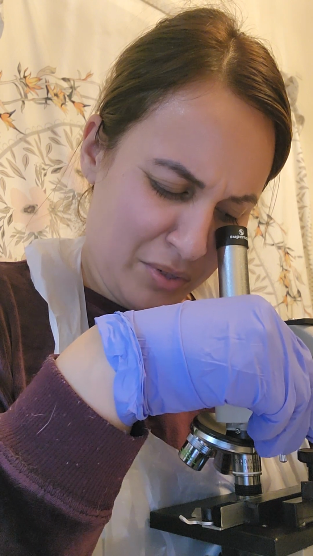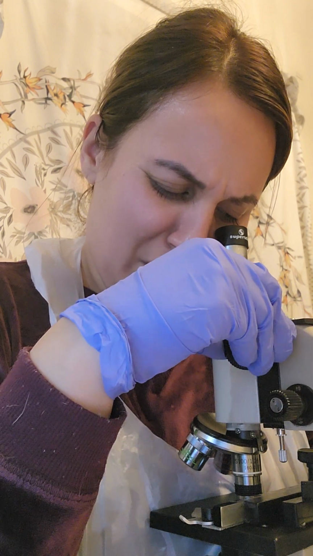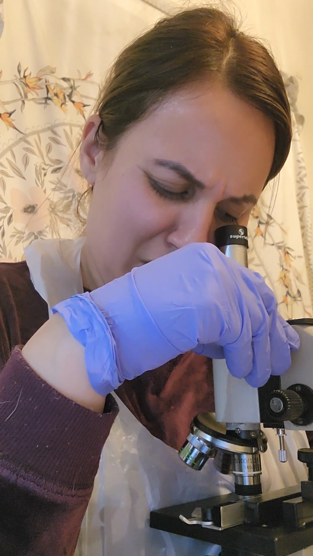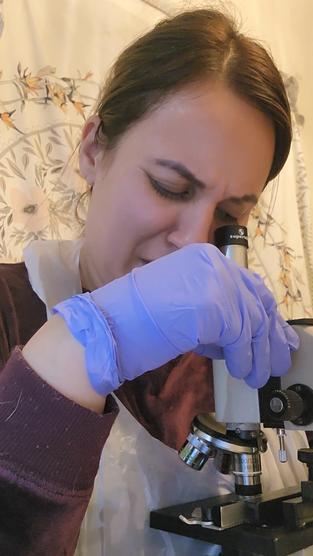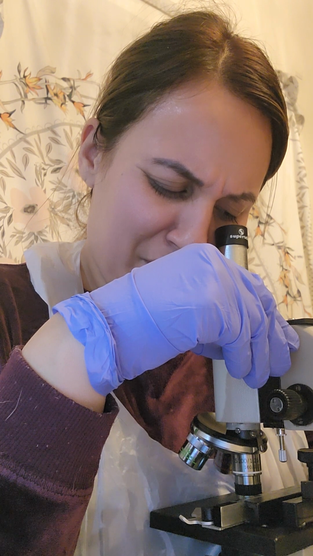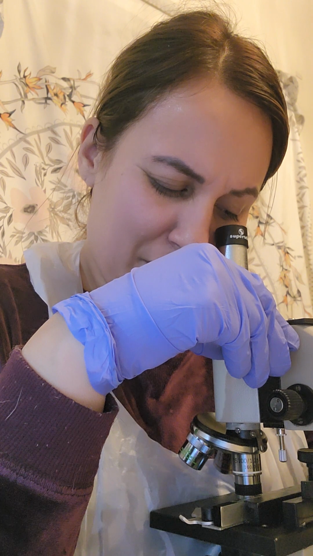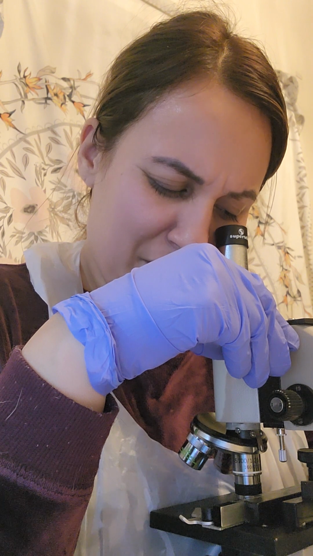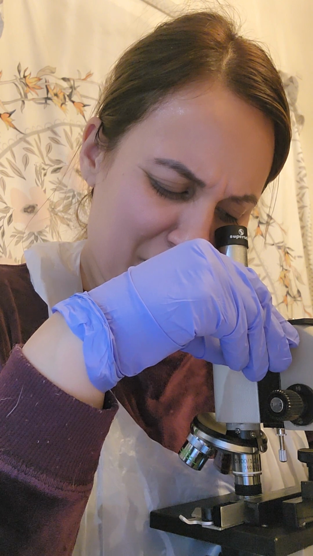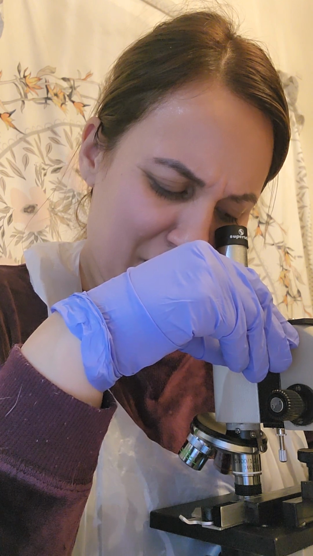And with the immersion oil, I am not really moving the coarse knob too much. I'm just using the fine adjustment, and I'm not really seeing much again. Okay.